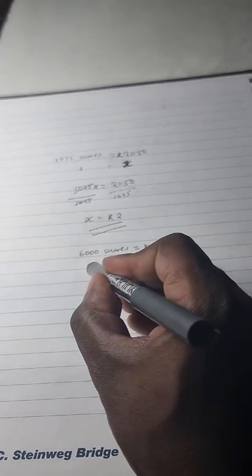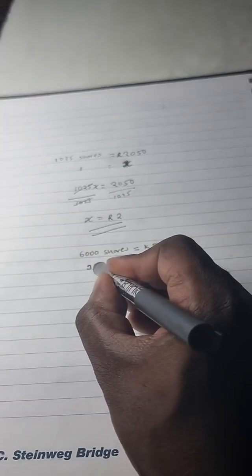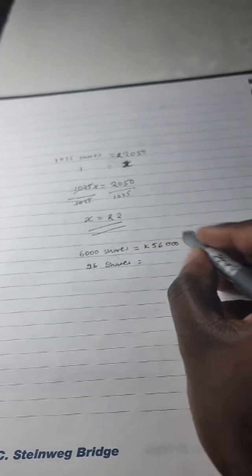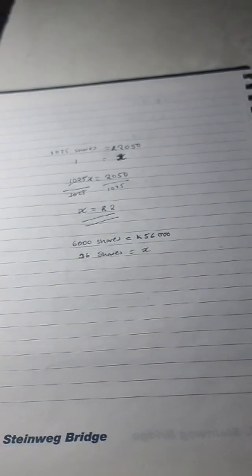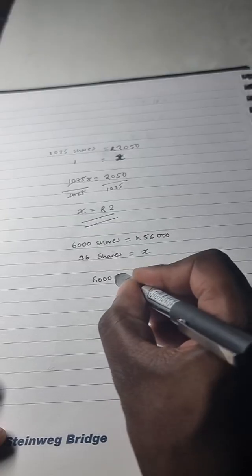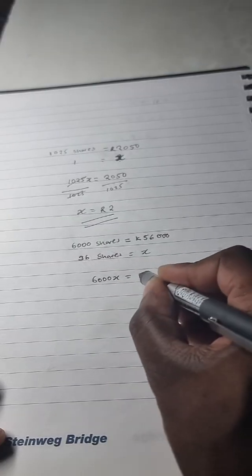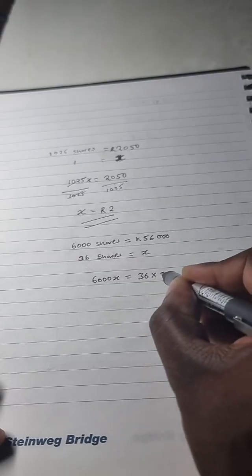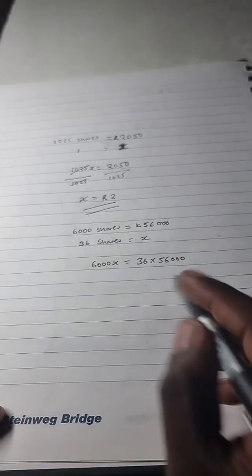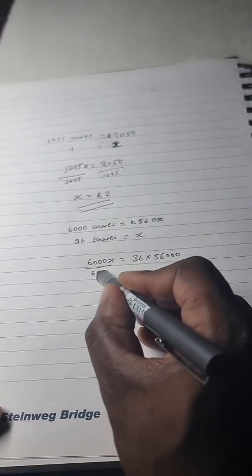But then this lady by the name of Betty only has 36 shares. How much will she receive from that total dividend? So we're going to cross multiply. 6,000 times x, we get 6,000x equal to 36 times 56,000. We divide both sides by 6,000.